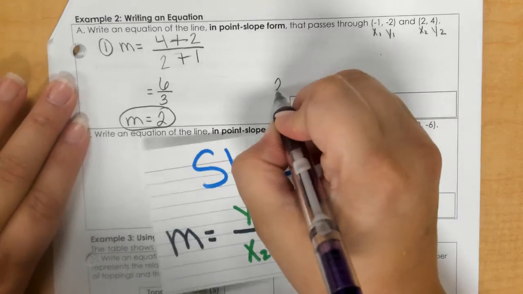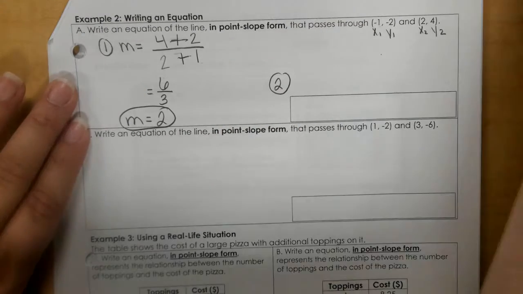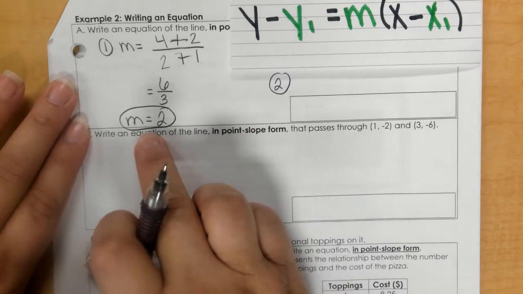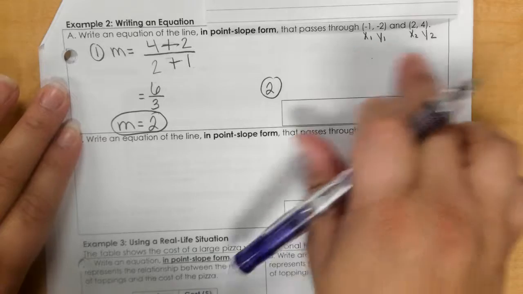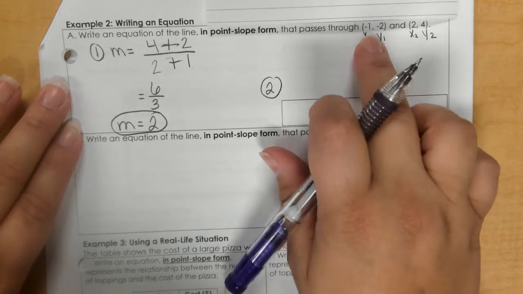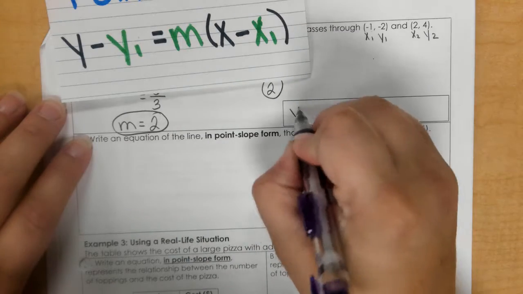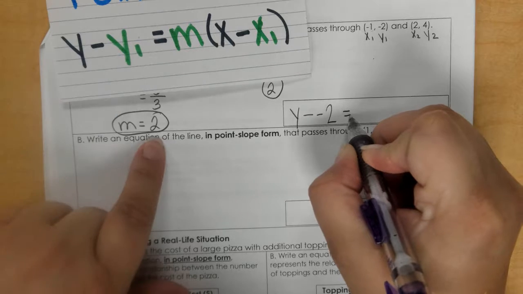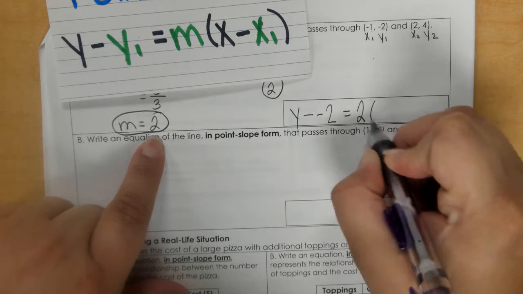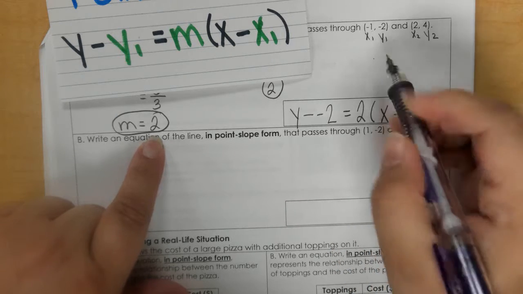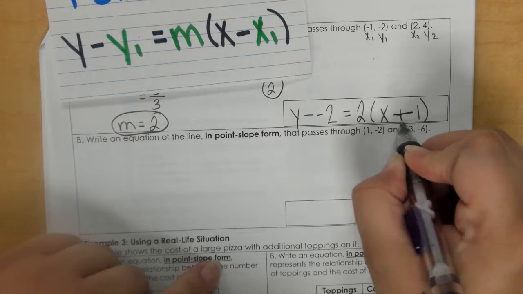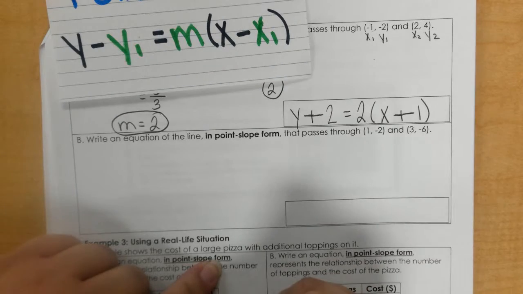Now, the second step is plugging that into this formula here. So we know m is 2. We also have these 2 points. And so I'm just going to use the first point and my slope to plug in. So I've got y minus, y1 is negative 2. I found the slope now, which is 2. And then I have x minus, x1 is negative 1. And then go back and fix all your double negatives.